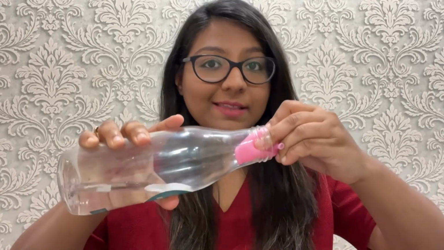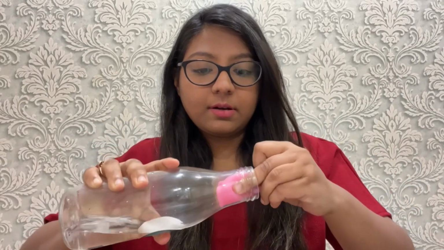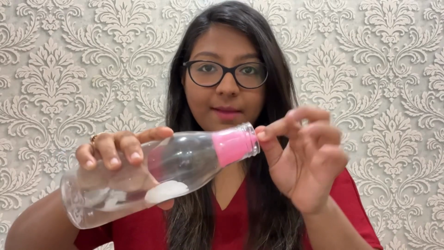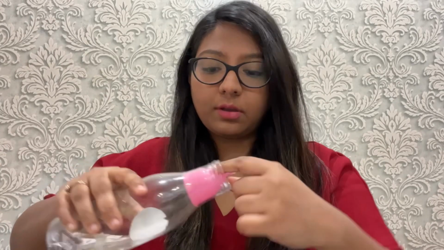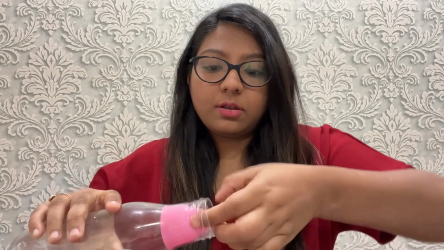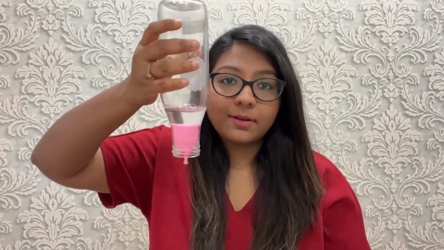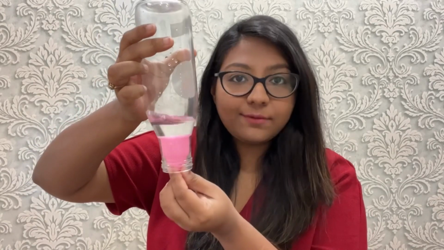You're not going to release the cup till the cup is completely inside the canal, and then you release it. This is what happens. There is a seal formed. Sometimes there is a little bit of a gap between the cup and the vaginal canal. So what you can do is take your finger and just move it along the rim of the cup, and it will get sealed on its own. And now it's time to test if the water leaks out. So if you just saw, there's no leakage because there is such a tight seal formed.